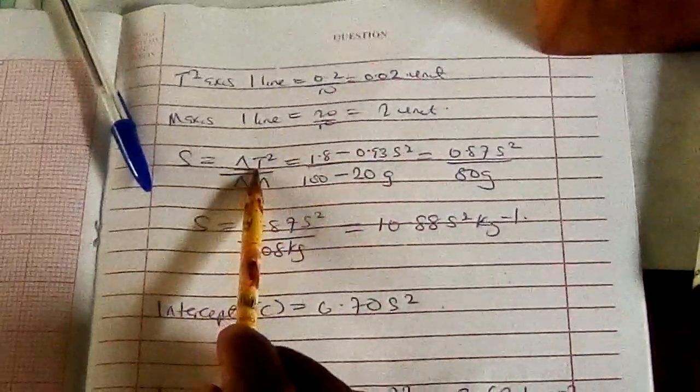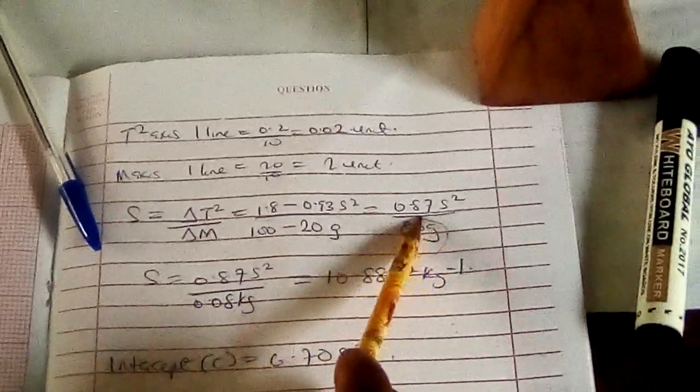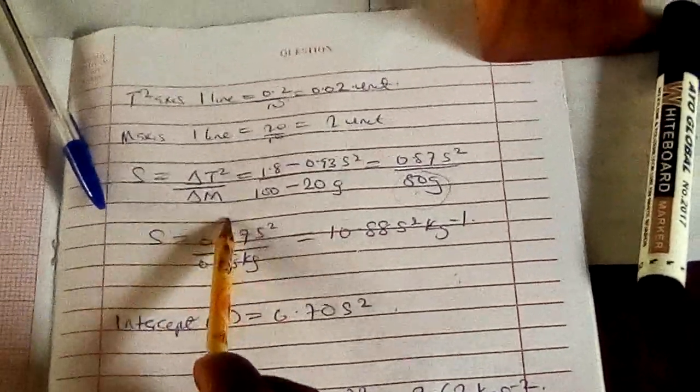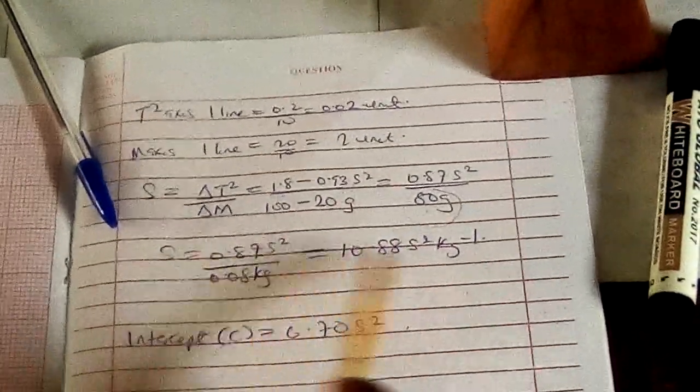So we have to convert this gram to kilogram. That's our unit. Then we divide. After dividing, we have the value 10.88 seconds squared per kilogram. Then that is the slope of this experiment.